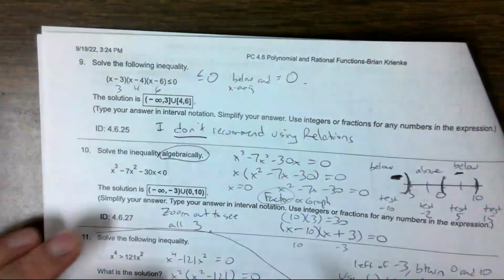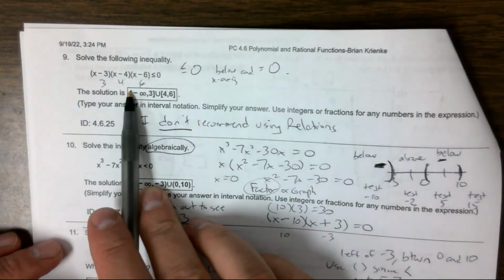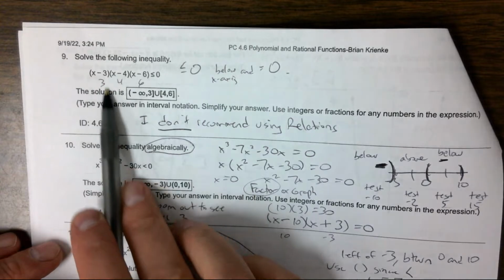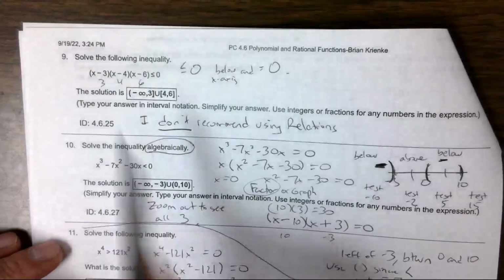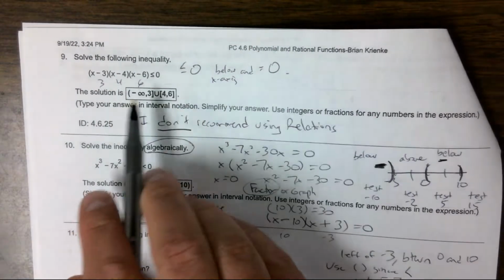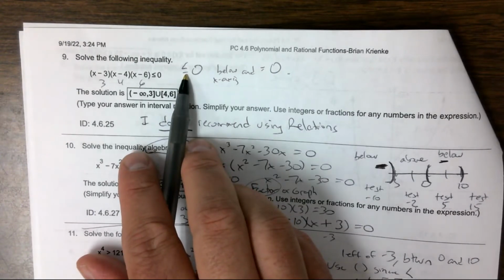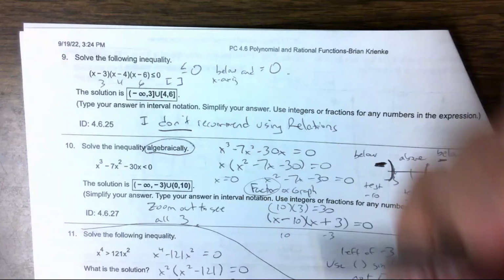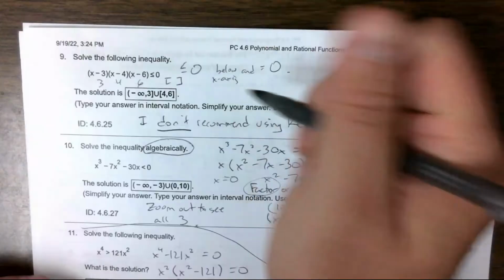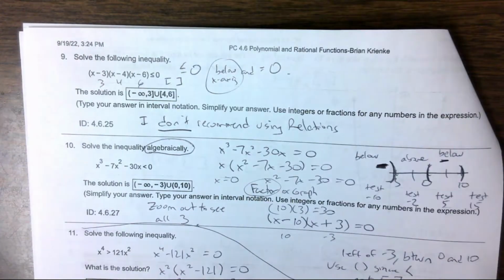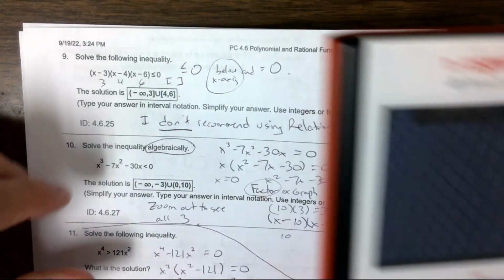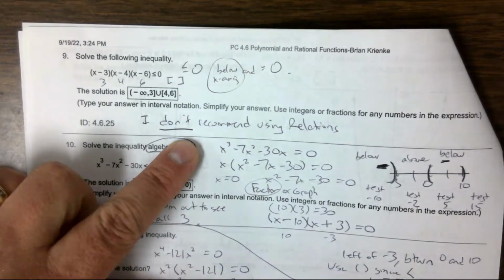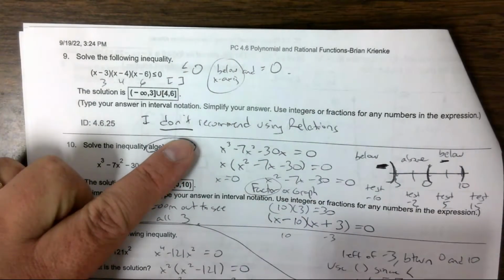Okay, on this one, again, we're going to want to graph it, but we can tell our x-intercepts or zeros of the graph. It's less than or equal to, so we're going to use brackets, and this one's below. And there's my note. It's funny. I don't recommend using relations.